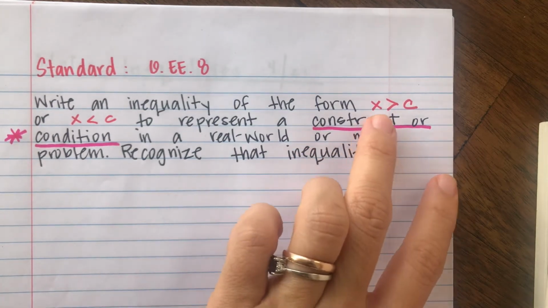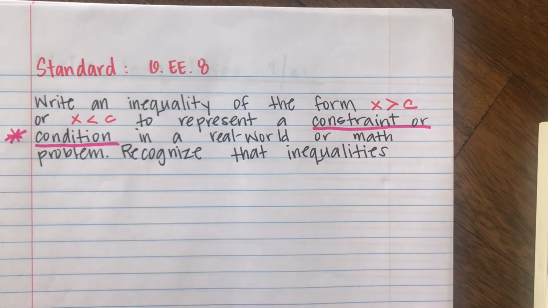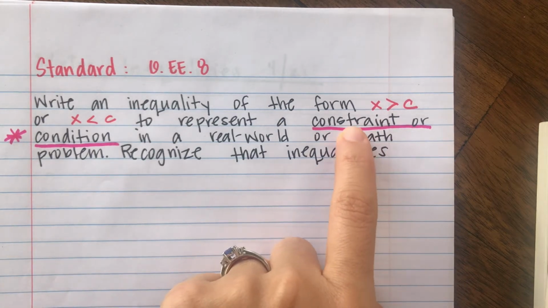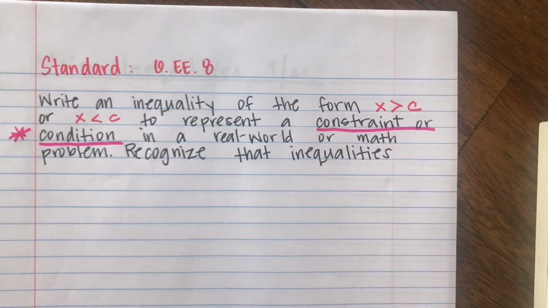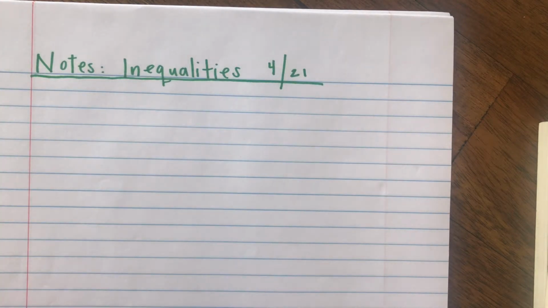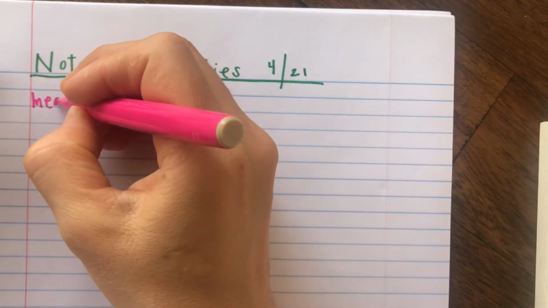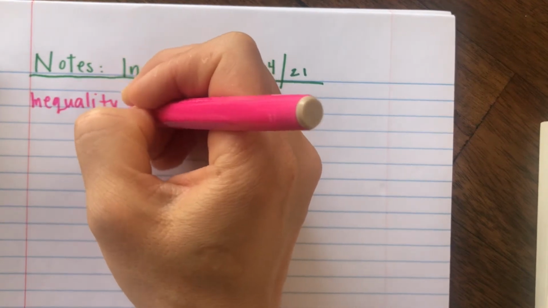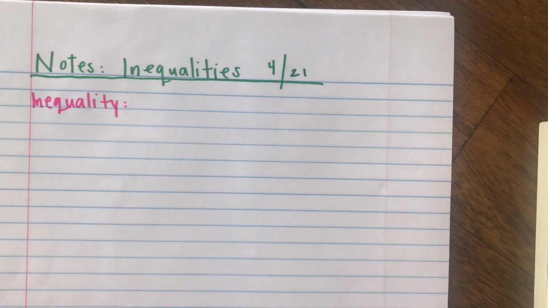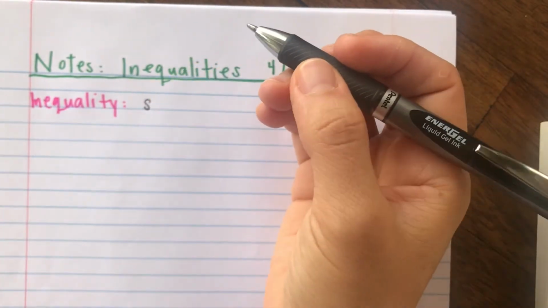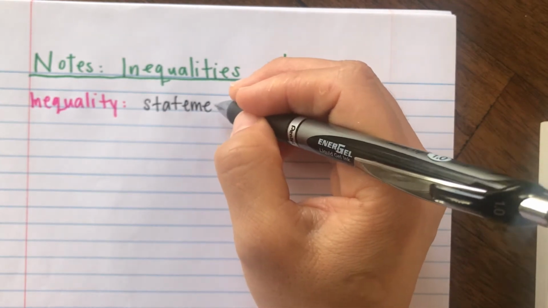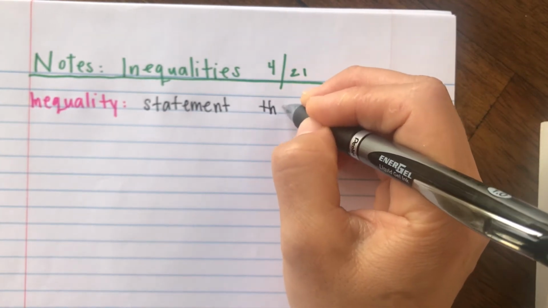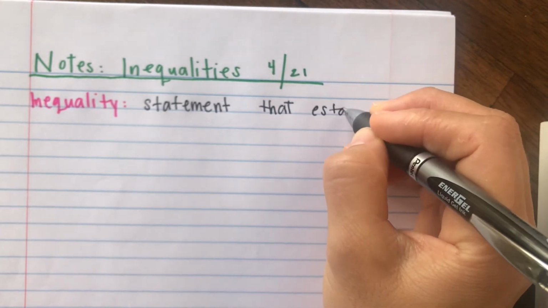So we're looking at comparing values and representing that comparison based on the constraint or the condition. What affects the relationship between those two numbers? So we're going to start first by defining what an inequality is. And basically, an inequality is a statement, a mathematical statement that establishes the relationship between two amounts that you're going to compare.